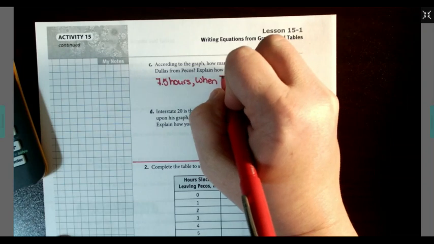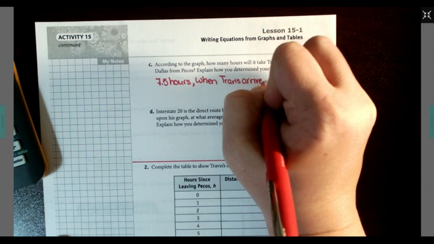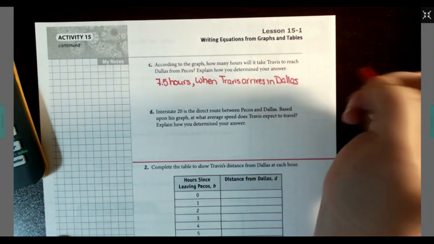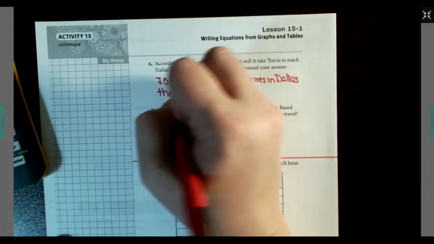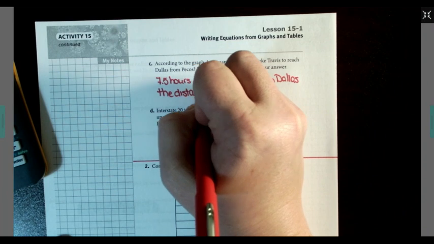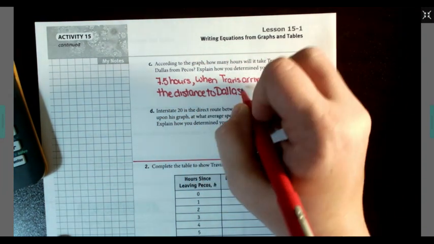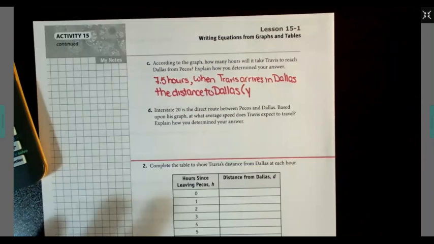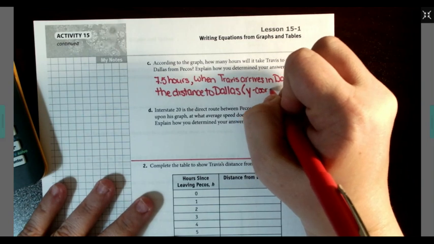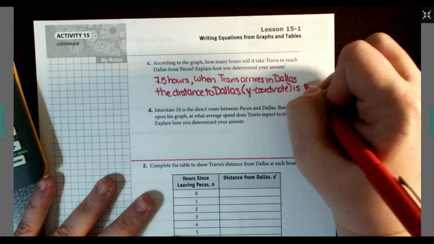When Travis arrives in Dallas, the distance to Dallas, or your y coordinate, is 0.